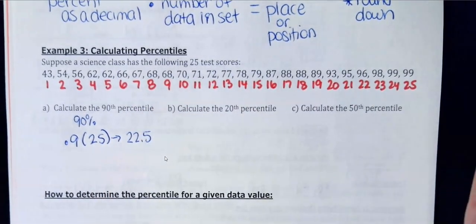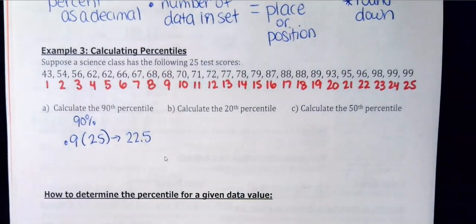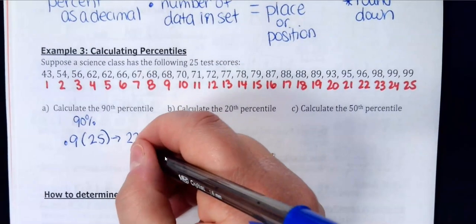Now, sometimes you get a nice number, sometimes not. It just kind of depends on the question. But no matter what, a normal person would round that to 23 if I told you the nearest whole number. If you're working with percentiles, you absolutely have to round down.